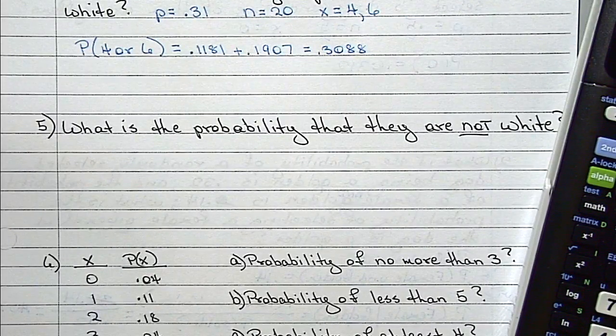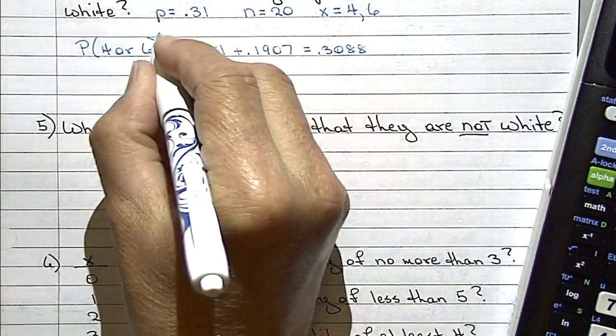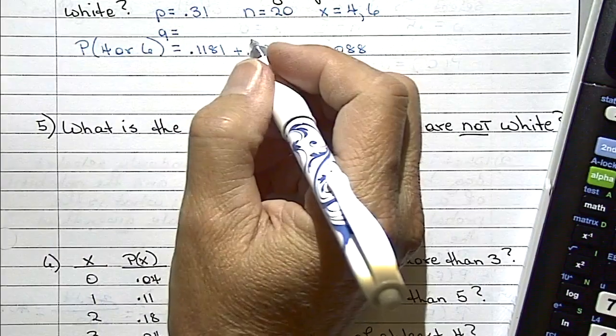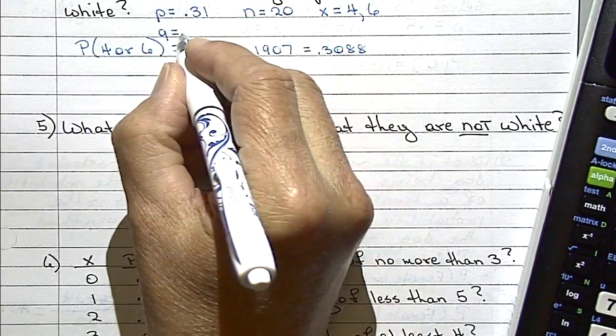What's the probability that they are not white? Now that's not something you can just say, well, let's subtract it from 1, okay? The probability of not being white, if p is 0.31, q is the probability of not being white, isn't it? What's 1 minus 0.31?